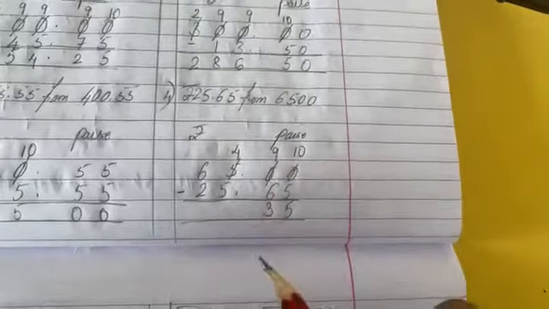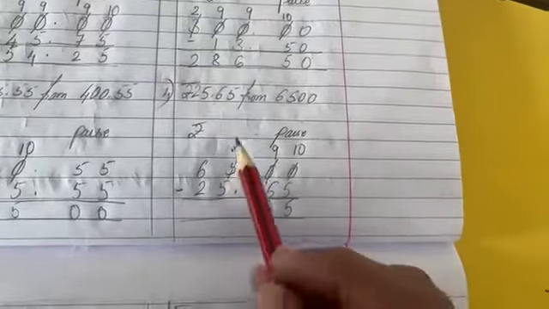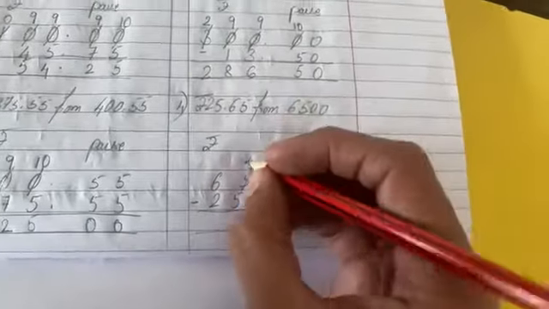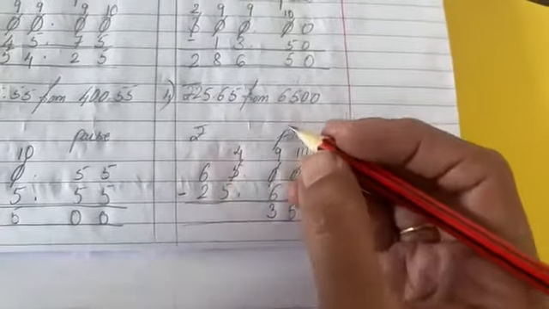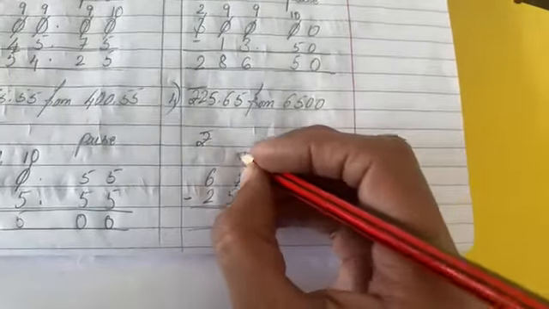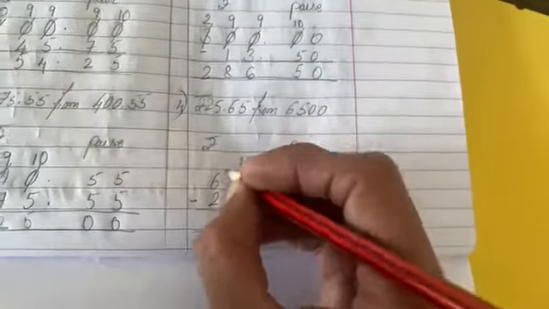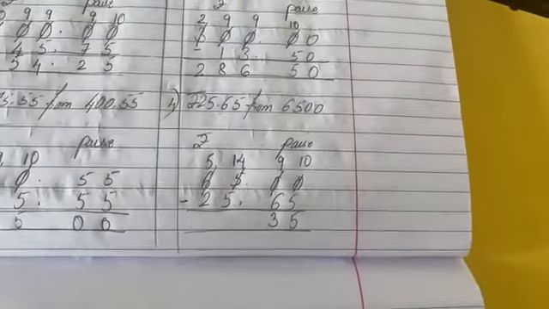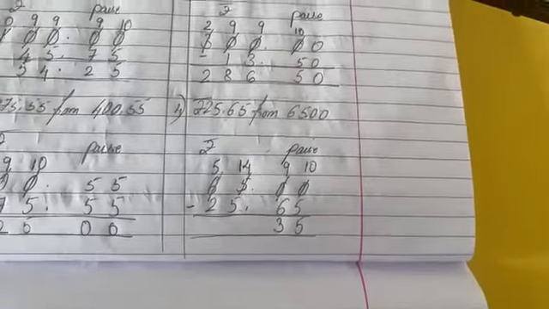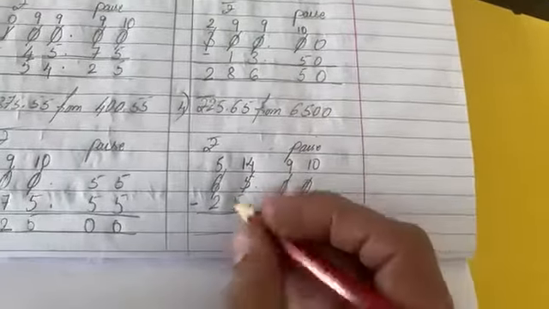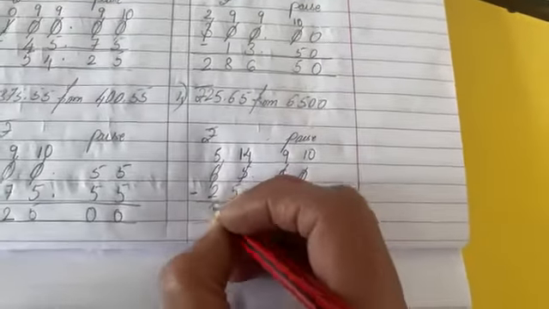So again we need to borrow. So we'll make that 14, and we'll cancel this 6 and make it 5. So 14 minus 5 is 9, and 5 minus 2 is 3.